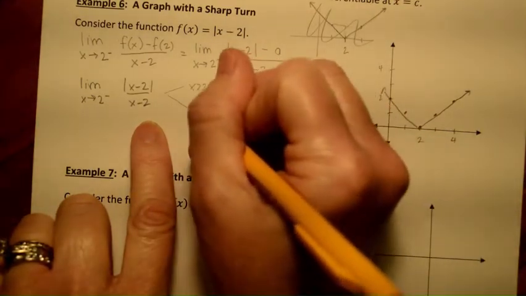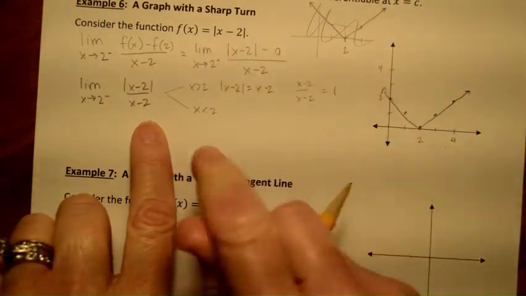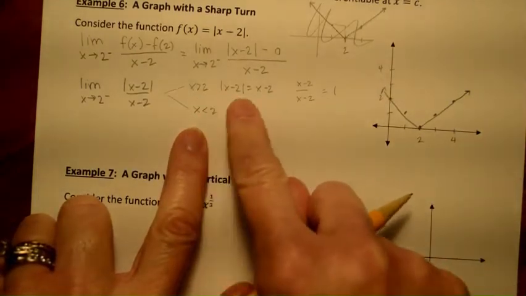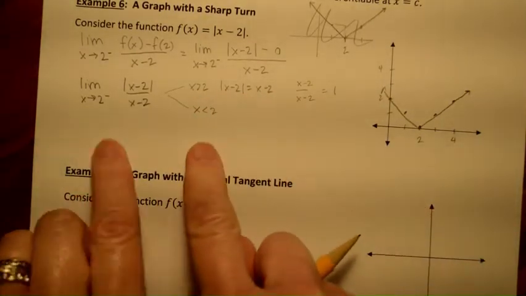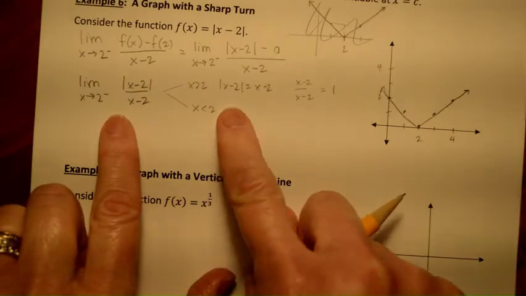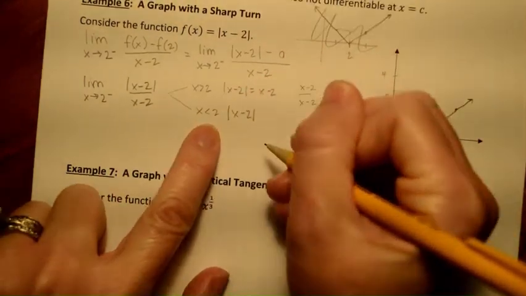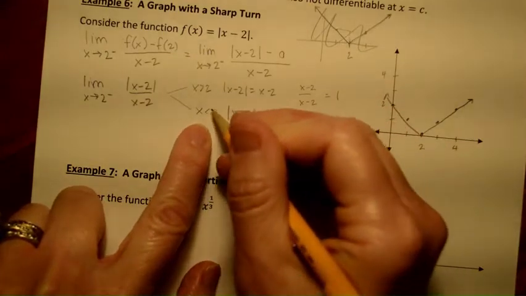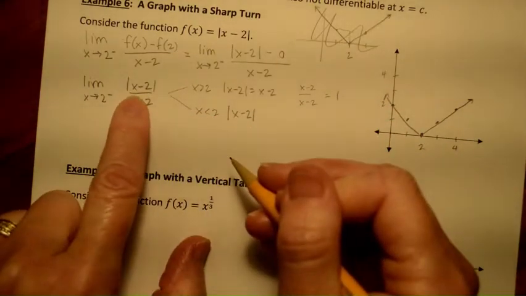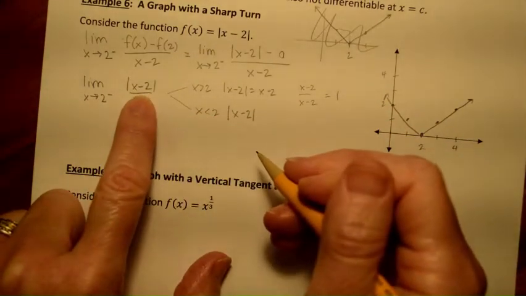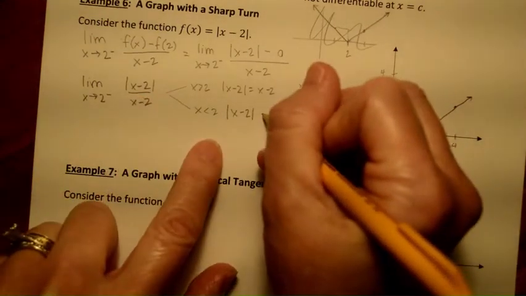Actually, sorry. If x is less than 2, I should have done this as an aside, because this is actually what we need for the next one. So we'll actually have it when we go to do the positive side. As x is less than 2, we would say absolute value of x minus 2. Since we're picking values less than 2, when we plug it in here, we're going to get a negative. And so the absolute value of it is going to change to the opposite sign.